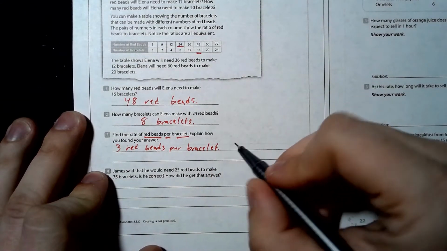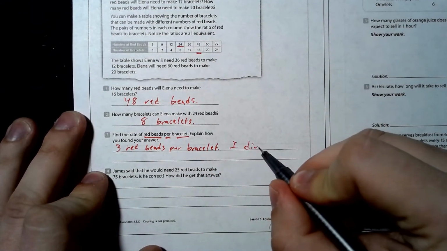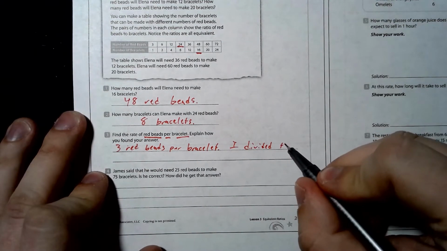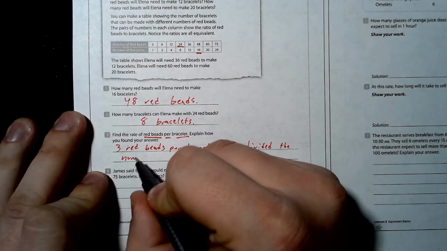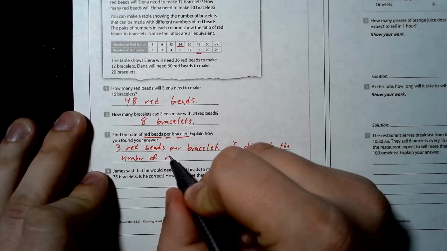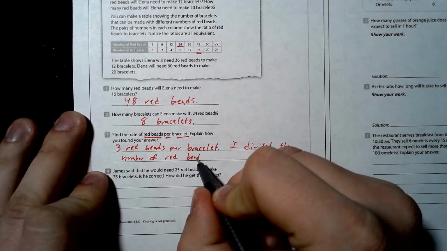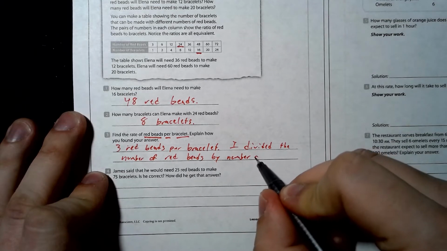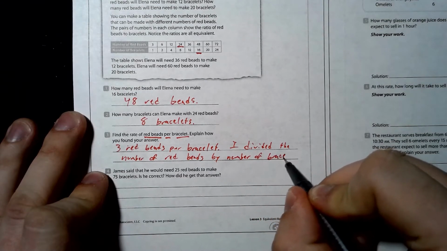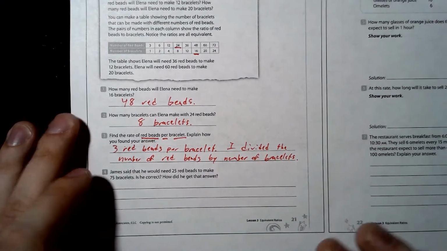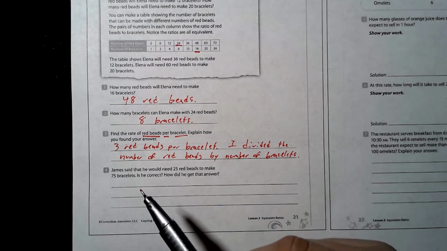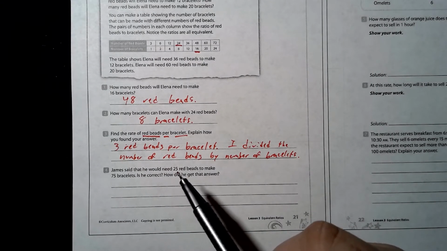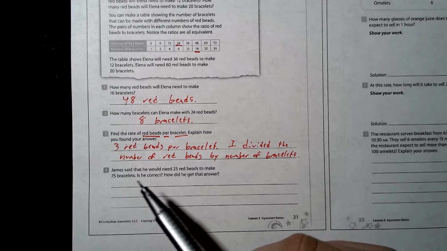And when it asks to explain, I divided the number of red beads by number of bracelets. That's my answer. Number 4, James said that he would need 25 red beads to make 75 bracelets.